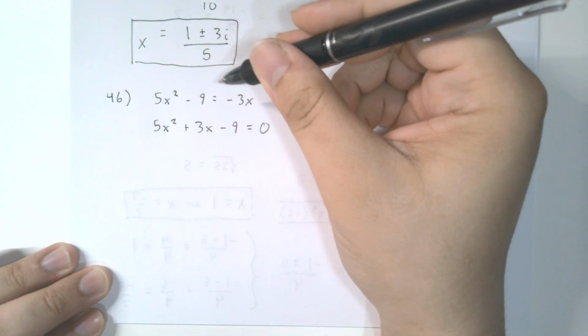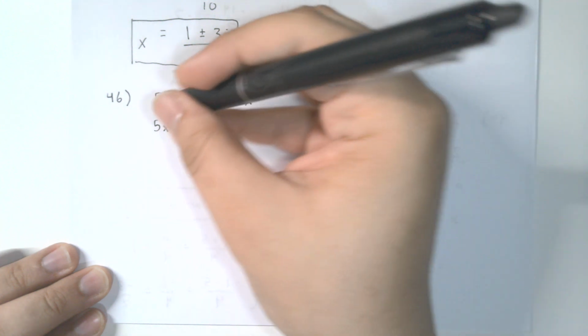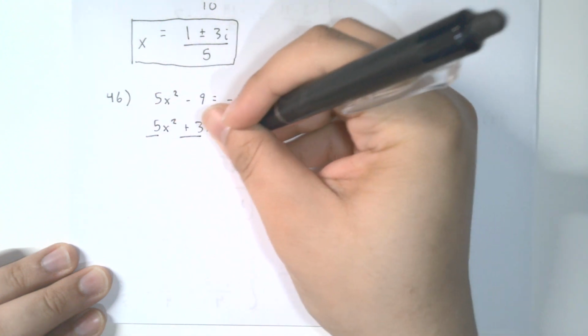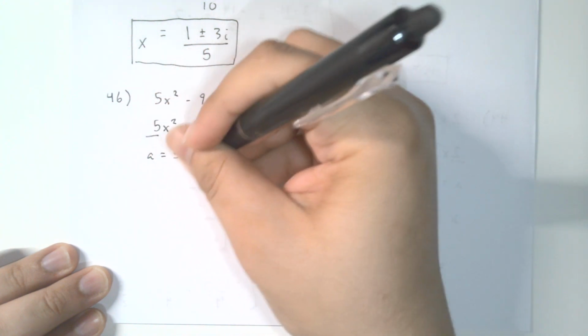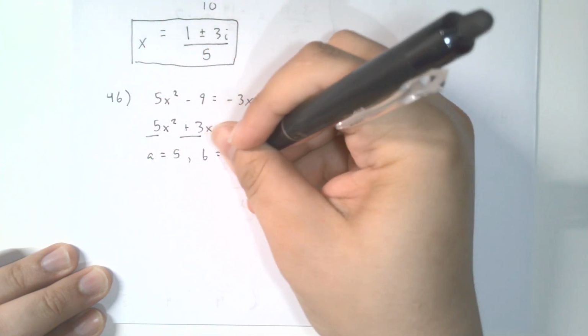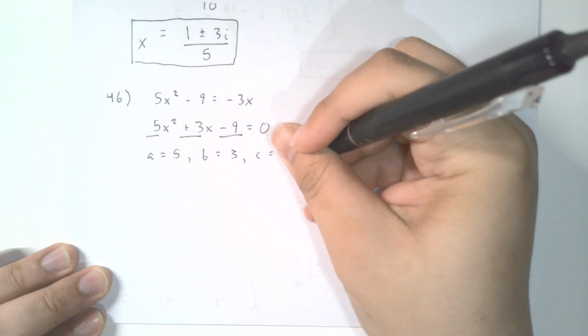We can't divide 5, 3, and 9 by any common factor. So we just need to identify what a, b, and c are. In this case, we have a is equal to 5, b is equal to 3, and c is equal to negative 9.